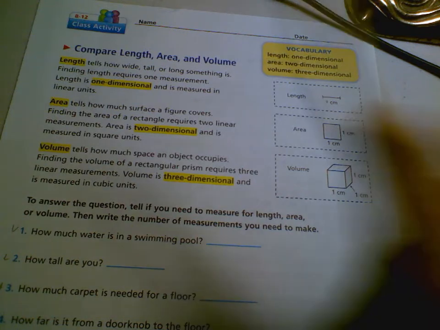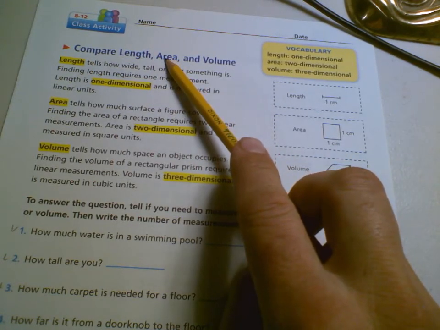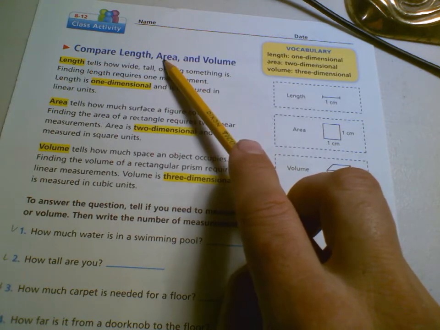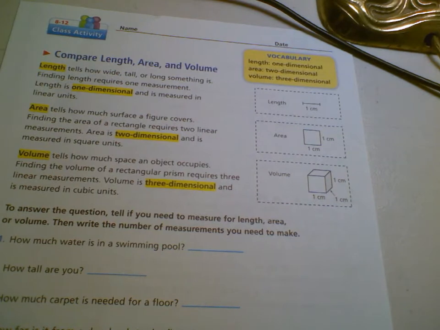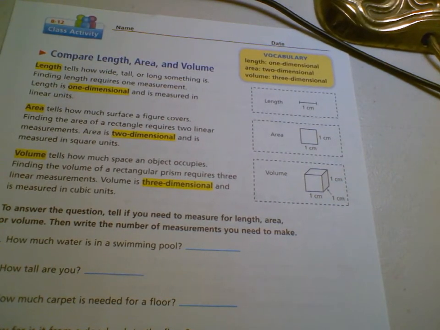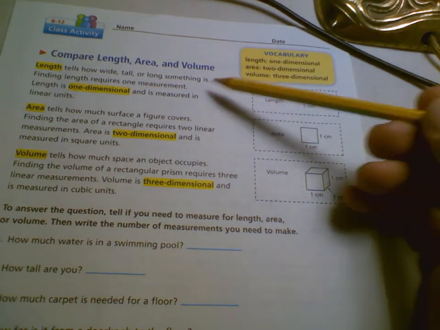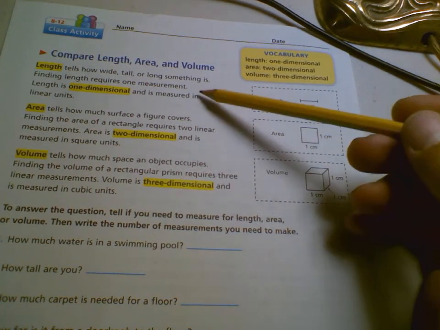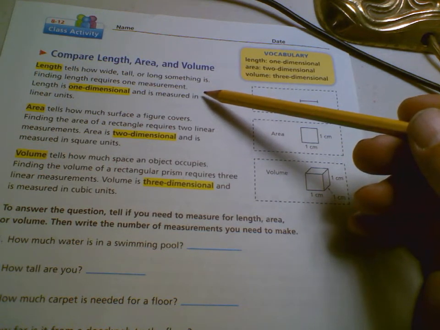Length is the distance of something, area is how much something covers, and volume is the space inside of something. So today our goal is to identify when to measure a length, measure an area, or measure a volume. This just tells you when to do what. Length tells how wide, tall, or long something is. Finding the length requires one measurement.